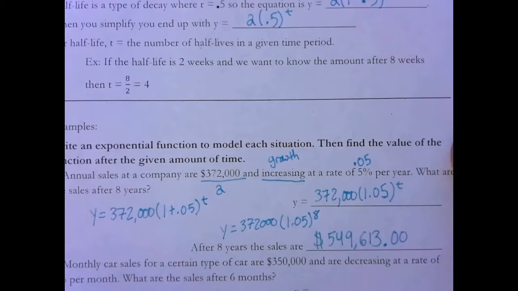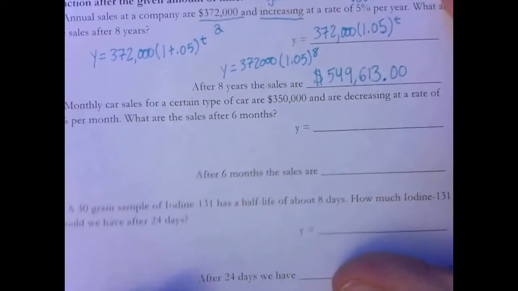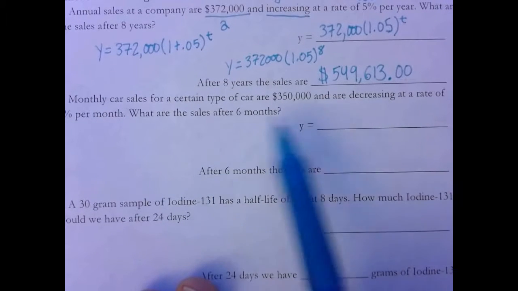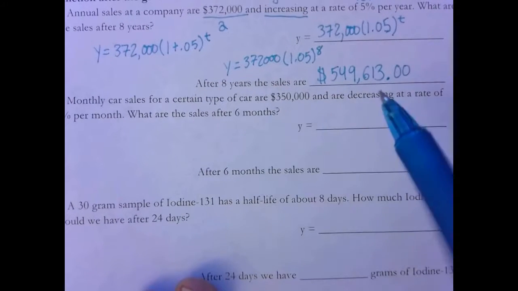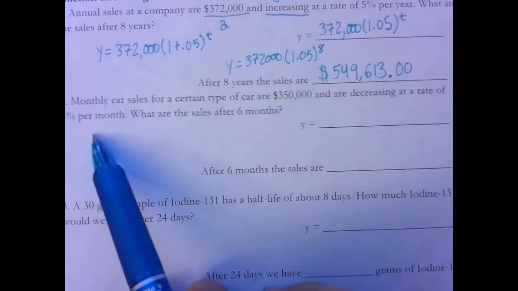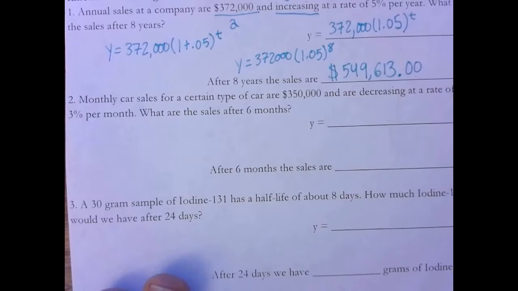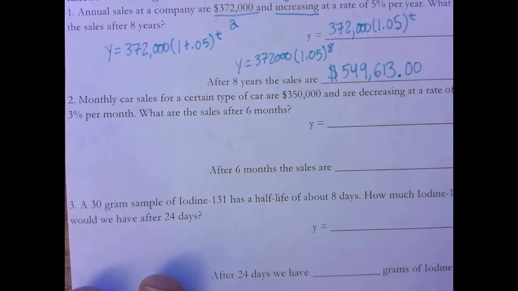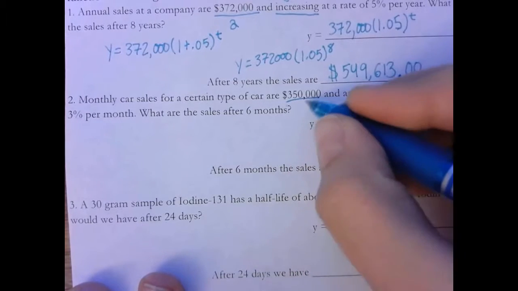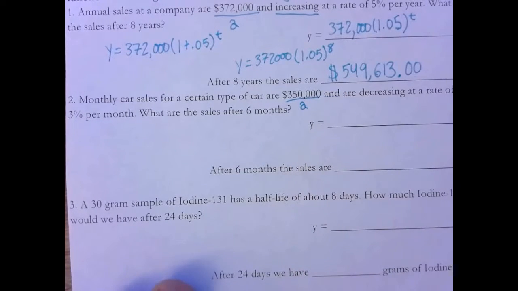Let's look at the next example. Okay, we got monthly car sales for a type of car. It's $350,000, and it's decreasing at a rate of 3%. Oh, you can't quite see that. 3% per month. We want the sales at 6 months. So what is our initial amount? That'd be right here. Here's our A, $350,000.